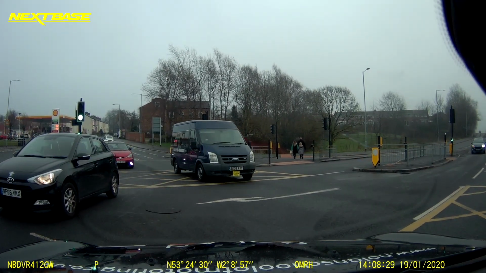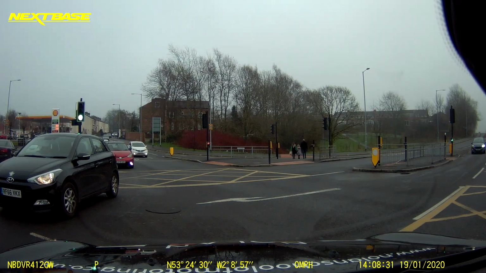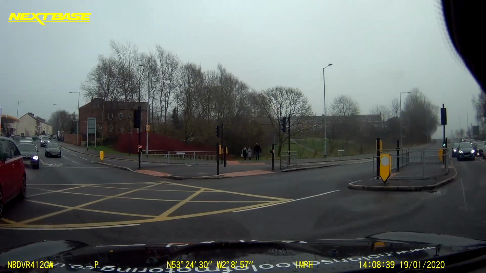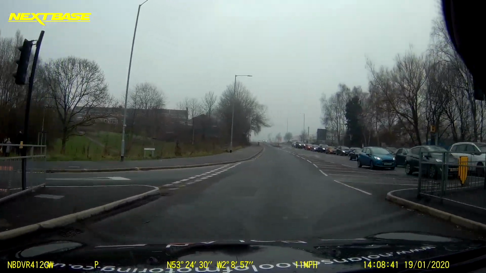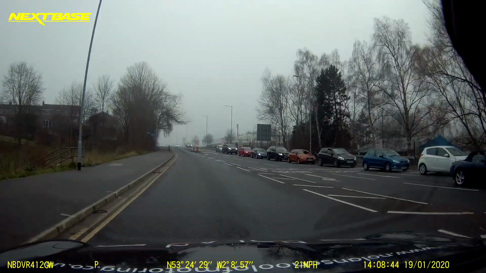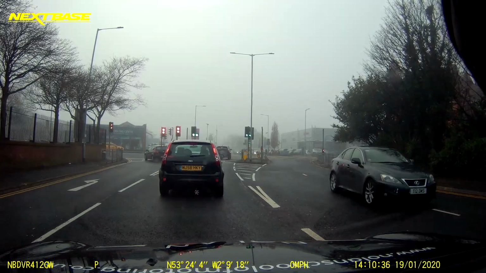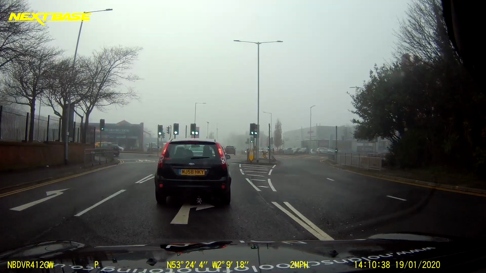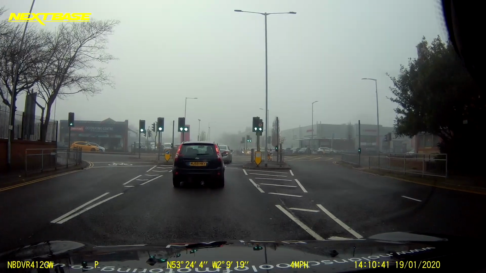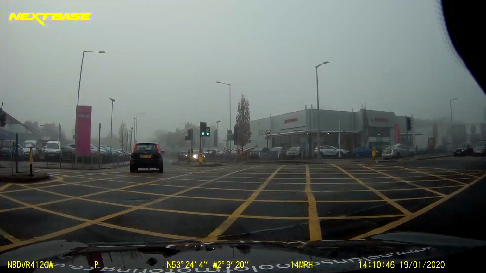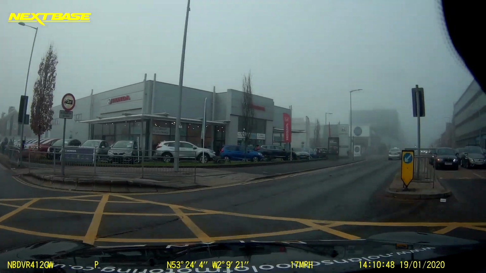Again, we're looking for gaps in the traffic. We've only got a steady green, we don't have a filter arrow green. Our lights have changed and we must clear the junction. At this set of traffic lights, we can clearly see arrow greens only. Road markings are clear, and again, right turn. And keeping well to the left on our new road.